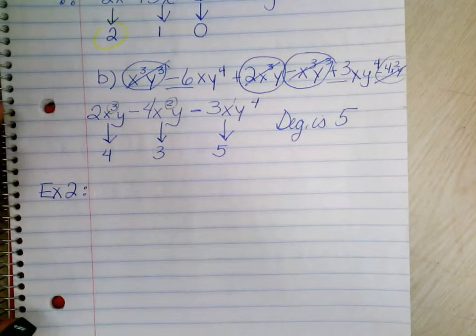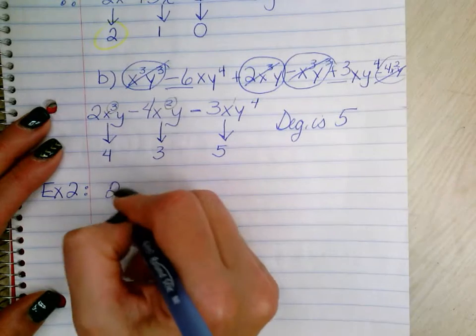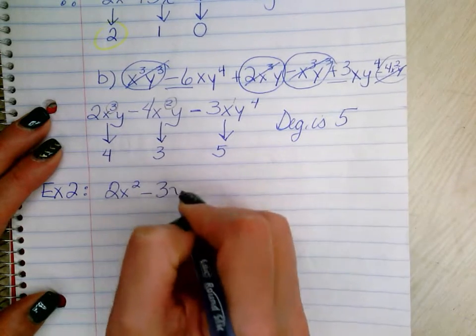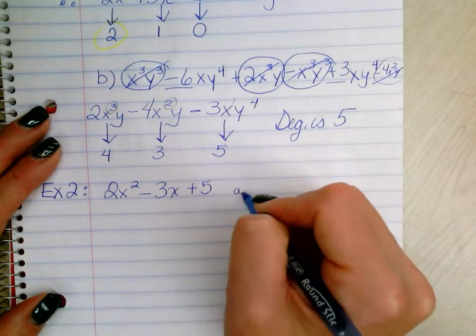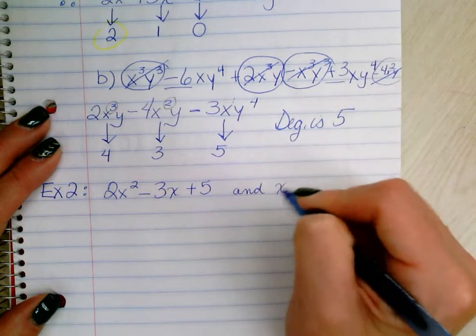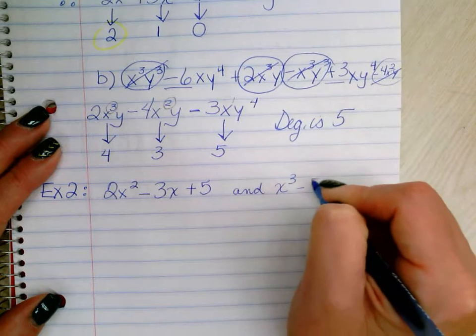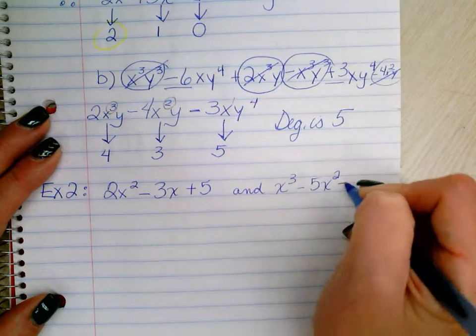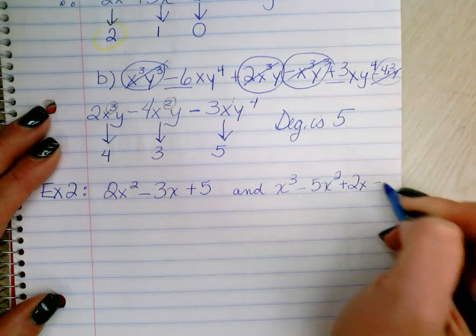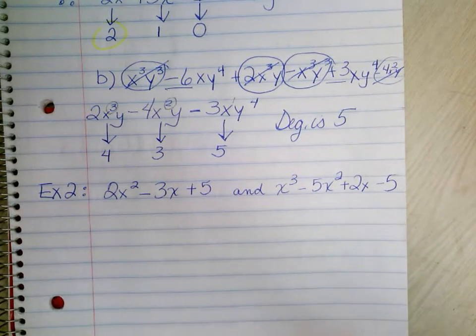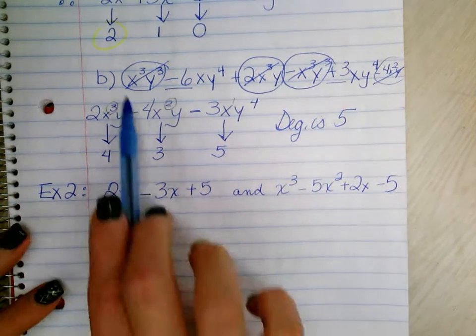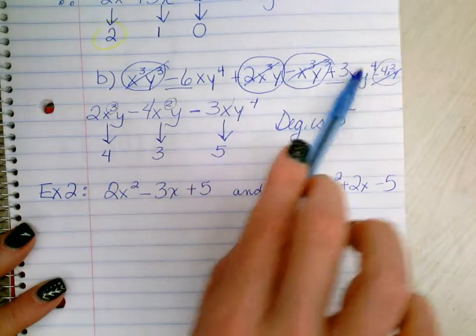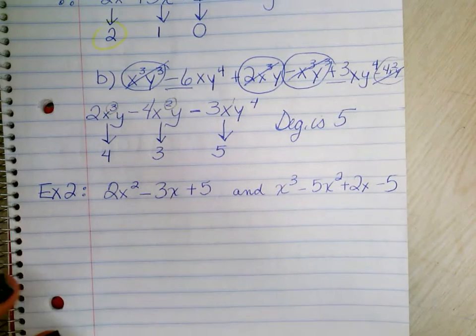Let's say they write it out as a sentence, as in example 2, where it says 2x squared minus 3x plus 5. It says add this and the other one, x cubed minus 5x squared plus 2x minus 5. Since you are adding these together, you can simply think of it as combining like terms, like what I did above when I circled and grouped. That's what I like to do.